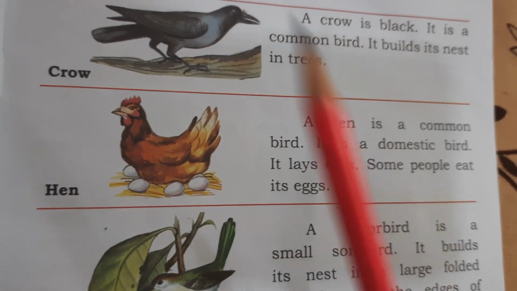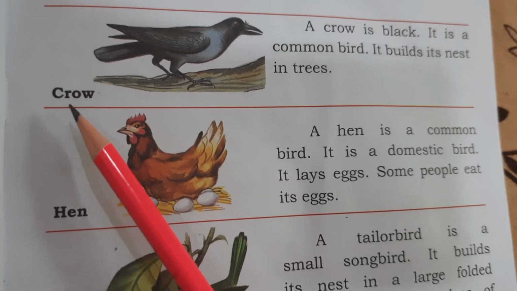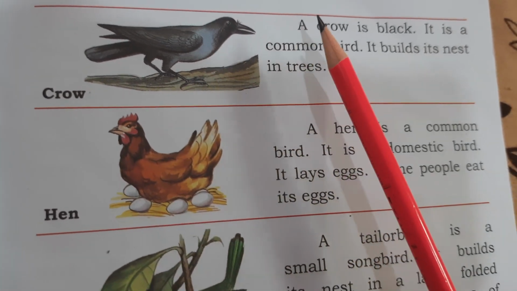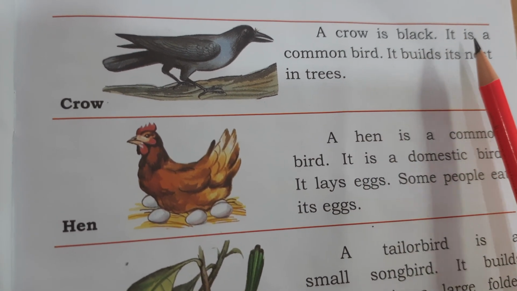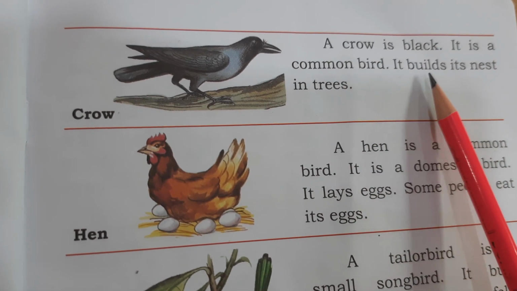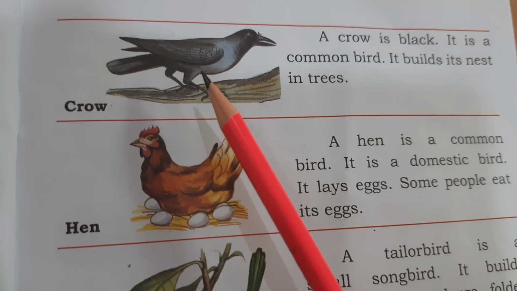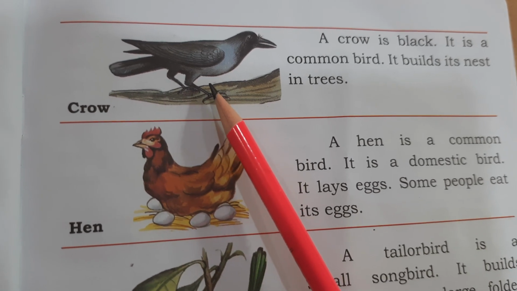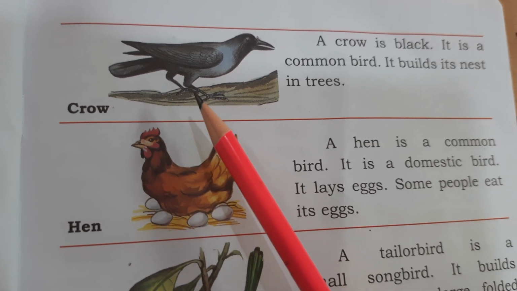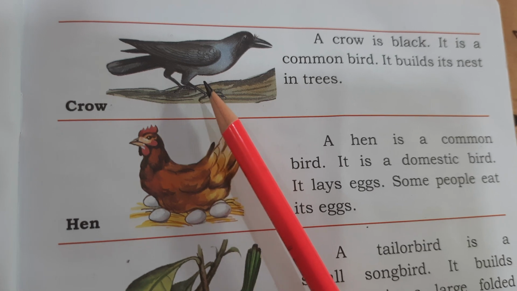Next. This is crow. A crow is black. It is a common bird. It builds its nest in trees. Crow is a common bird. Crow is black. It builds its nest in trees.